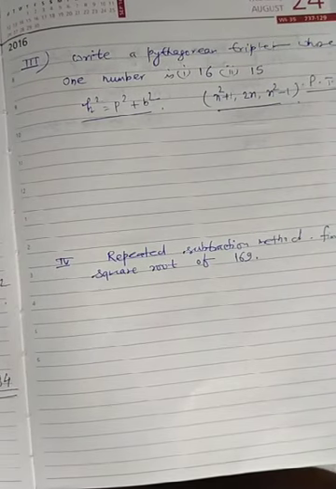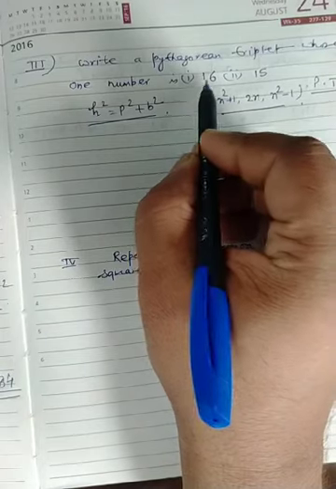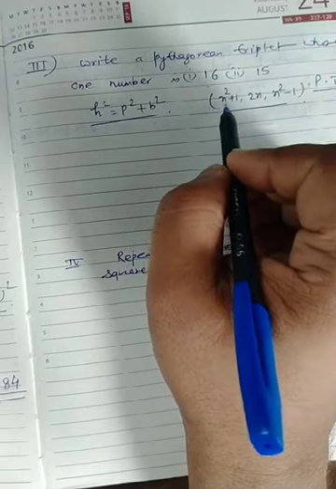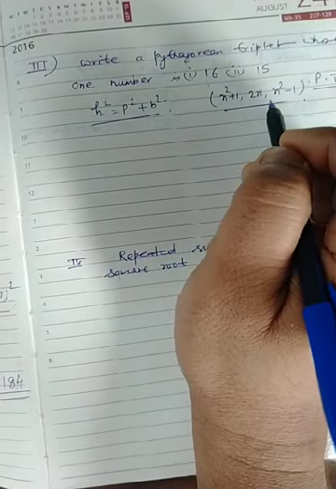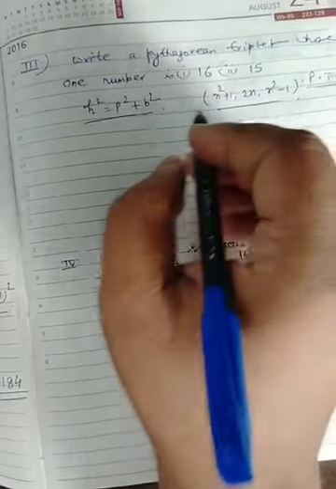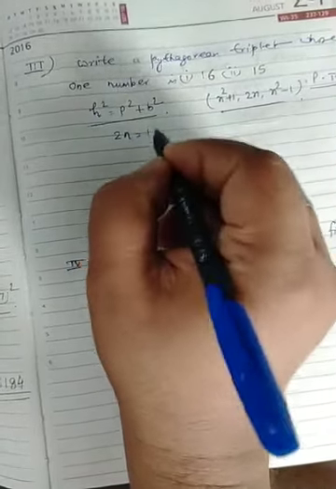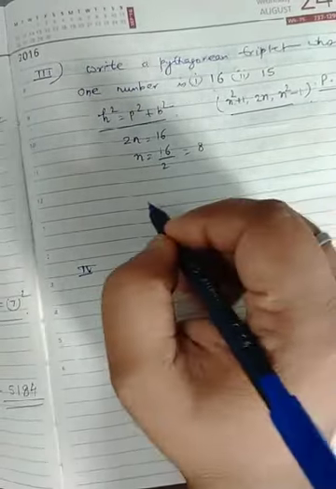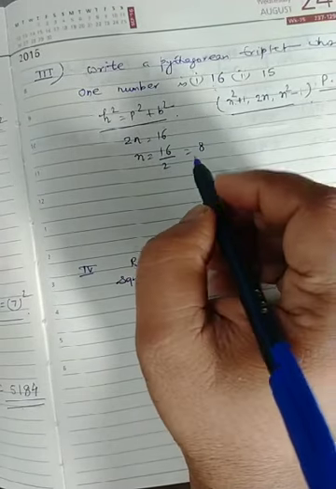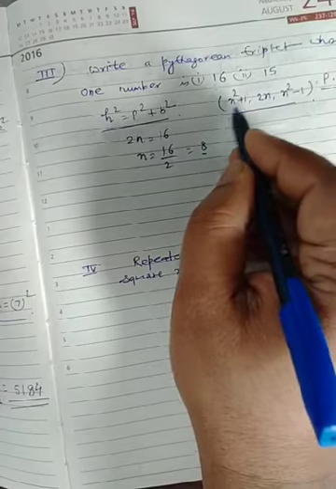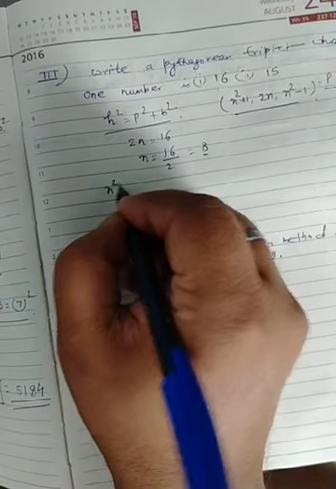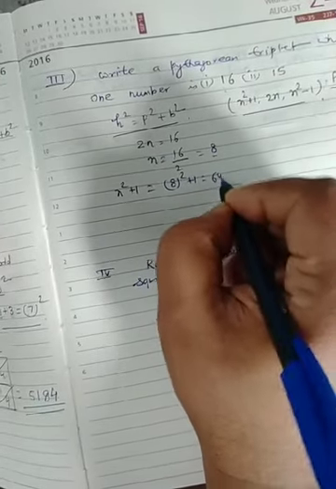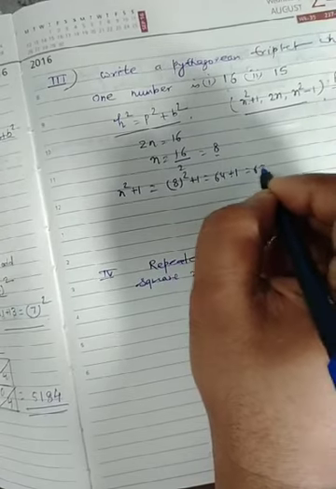So whatsoever number is given, suppose here we are having 16. 16 can be equated to one of these three. So we can write 2n equals 16, so n equals 16 by 2, that means 8. So n is 8. So we can find out the other two. n square plus 1 means 8 square plus 1, that means 64 plus 1, that means 65.